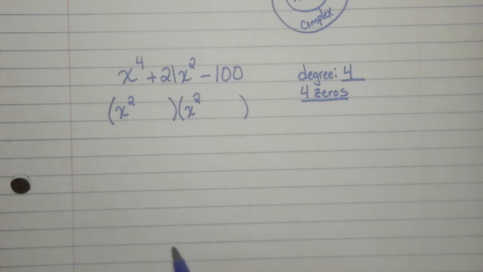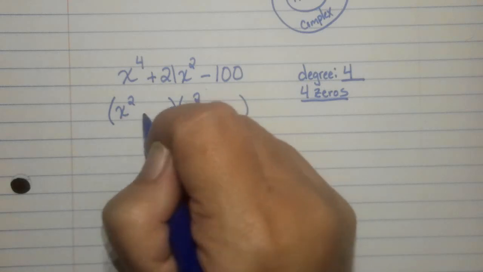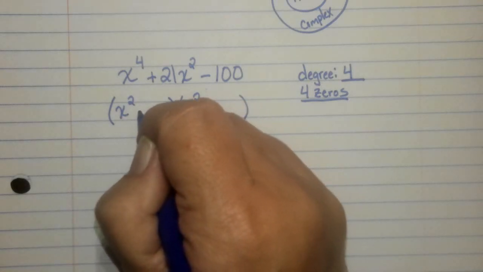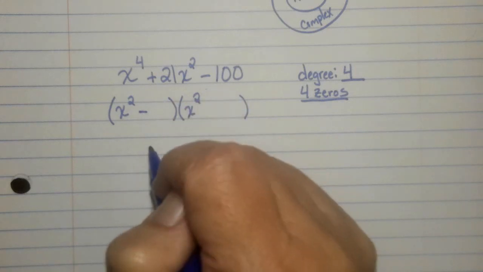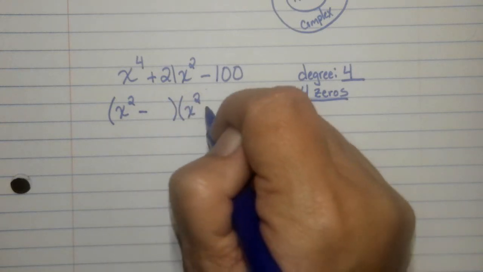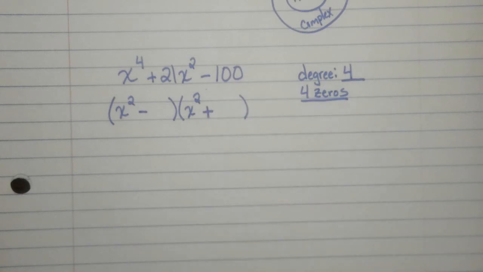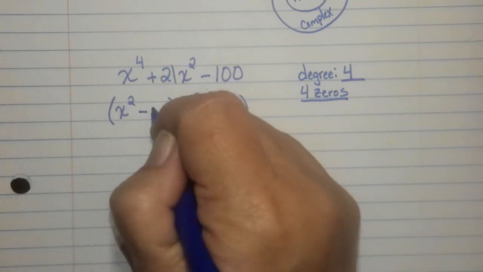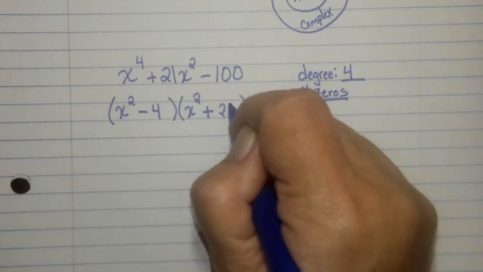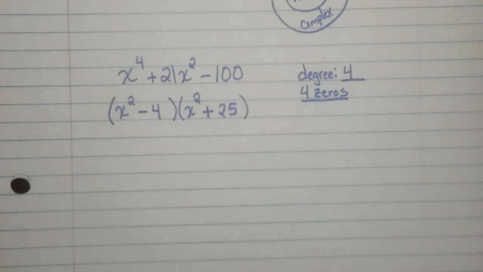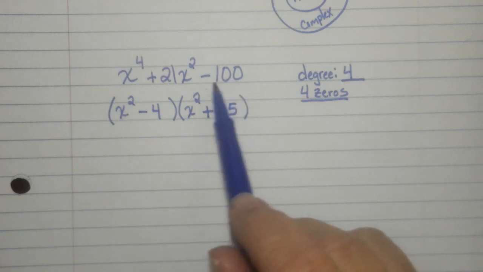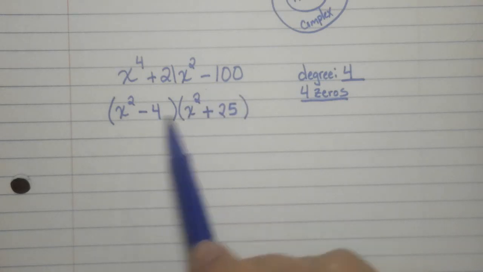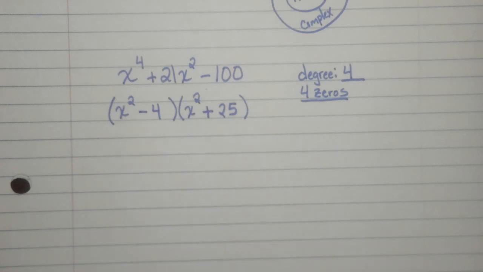Negative 25, 4. Oh, other way around. What do you mean by that? So, minus 25, and then plus 4. All right, I'm going to need 1 minus and 1 plus. I agree that the numbers are 25 and 4. Negative 4 and 25. We need to get a positive on the 21, right? So that needs to be the higher number. So negative 4 and positive 25. Do we all agree that that works? Negative 4 times 25 gives us negative 100. We got negative 4x squared and positive 25x squared.